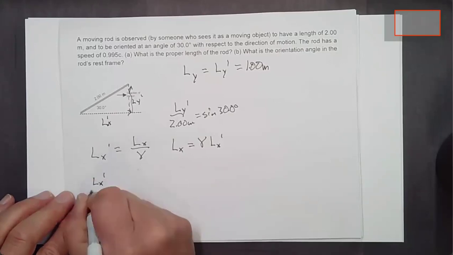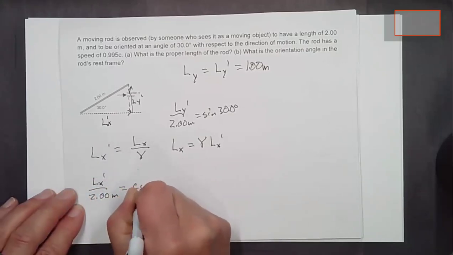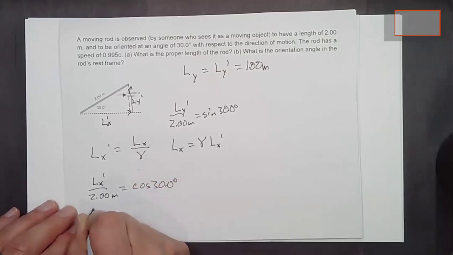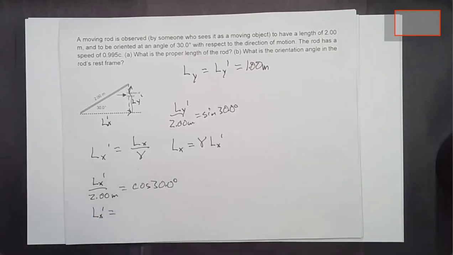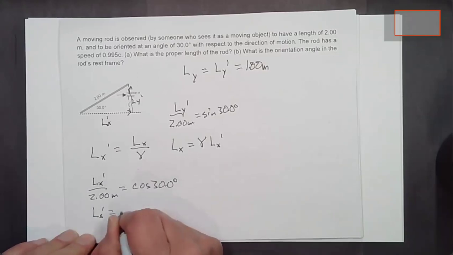L sub X prime over 2.00 meters is going to be the cosine of 30 degrees. And so L sub X prime will equal 2 times the cosine of 30, which is the square root of 3. I'm going to call it 1.73 meters.